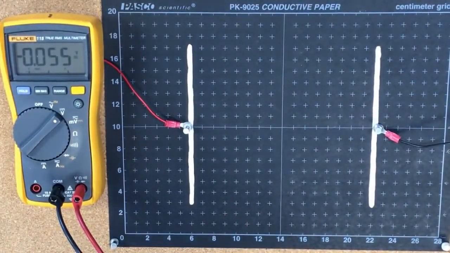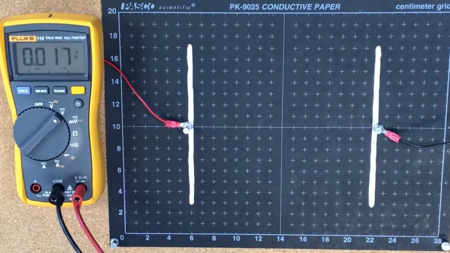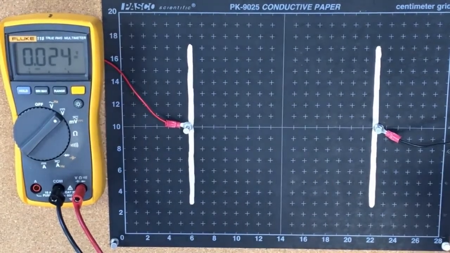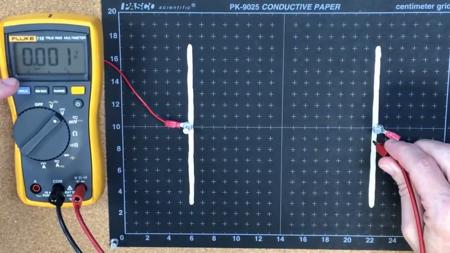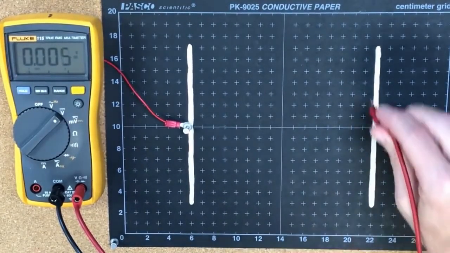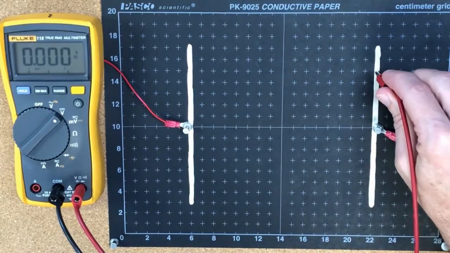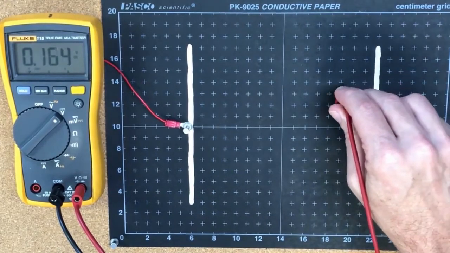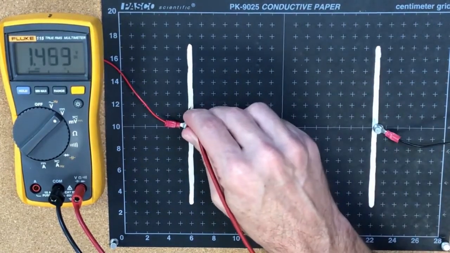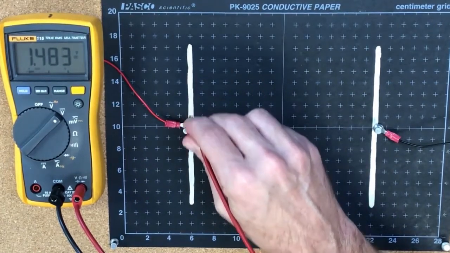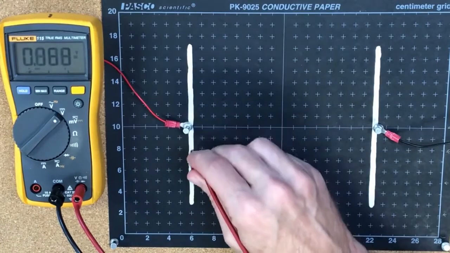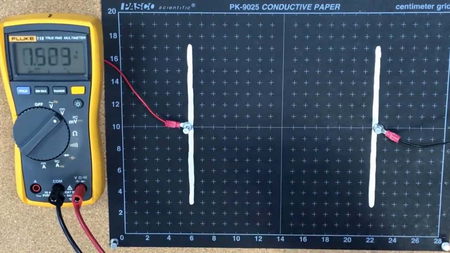Okay, we're going to continue on with the ACC electric field mapping. You can see the voltage here is 0. This is where we've set our 0 potential on this electrode, moving across the paper all the way up to 1.5 volts. There we go, 1.5.